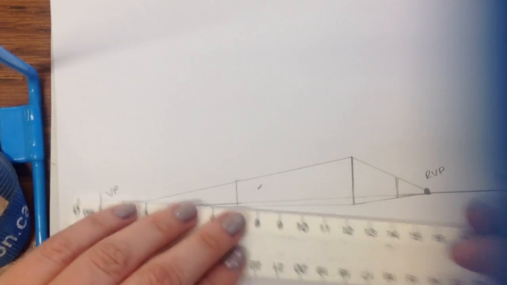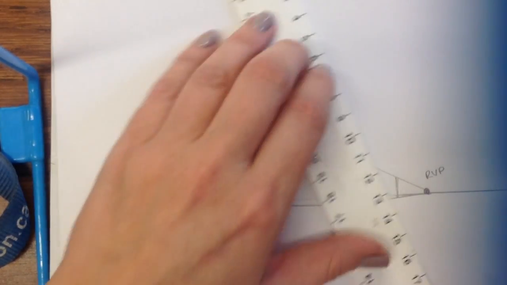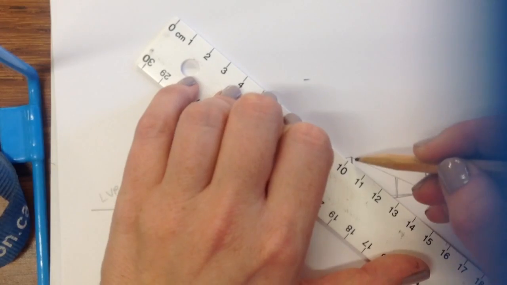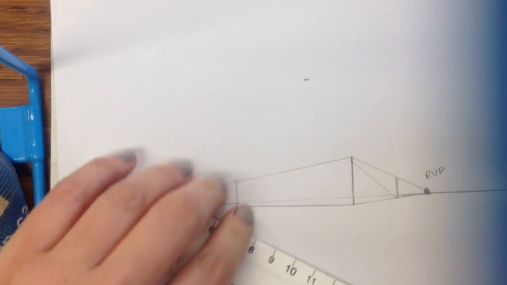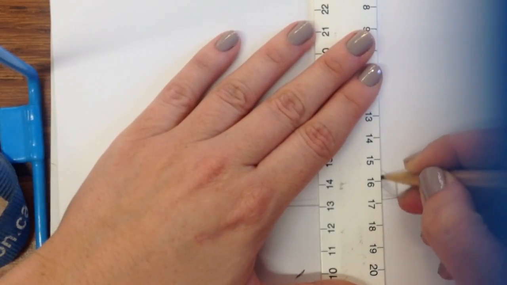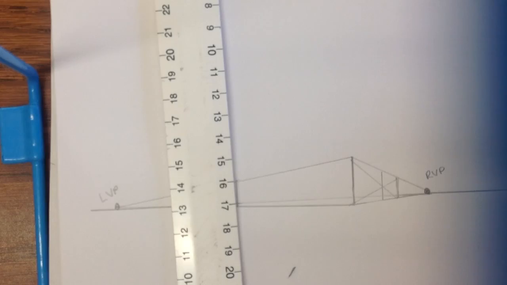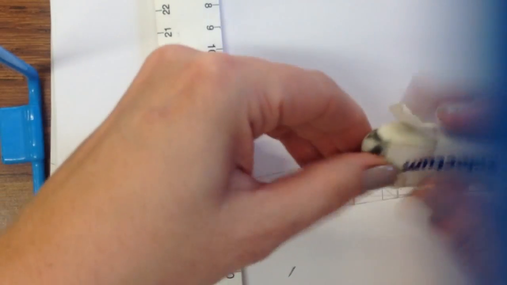Okay, so we want to be able to properly space out our columns. We are going to find the center point of the front of our building. We do this by drawing an X through it. Where our two lines meet, that is going to be the center of the facade of our building.